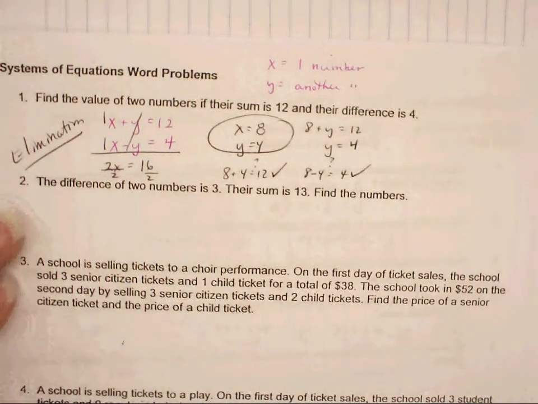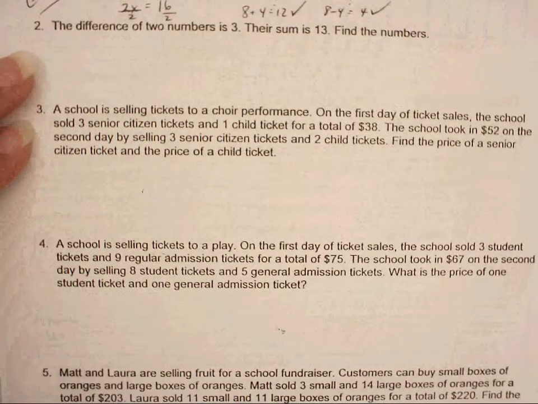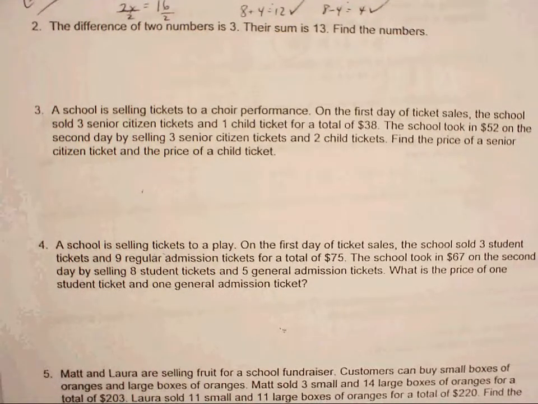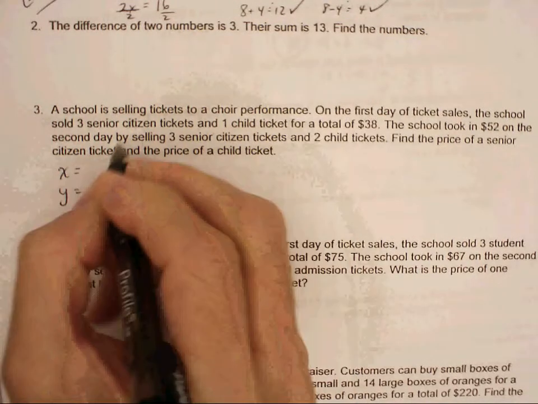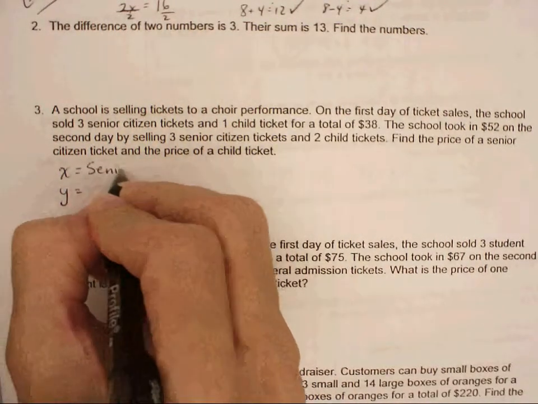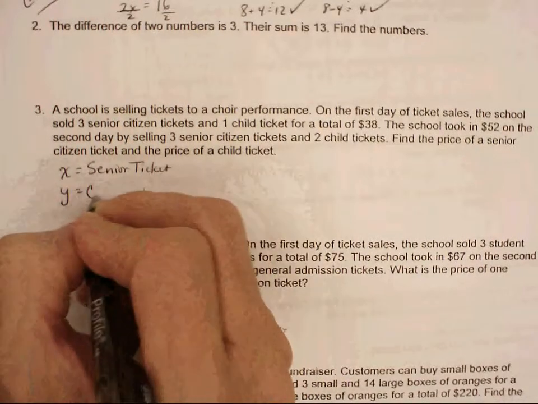Then you will do number 2, similar to number 1. A school is selling tickets to a performance. On the first day of ticket sales, the school sold 3 senior citizens tickets and 1 child ticket for $38. The school took in $52 on the second day by selling 3 senior tickets and 2 child tickets. Find the price of a senior ticket and a price of a child ticket. What is the first thing you have to define? Good. So I want X to be what, Tate? Okay. And so by default, Y is the child ticket.